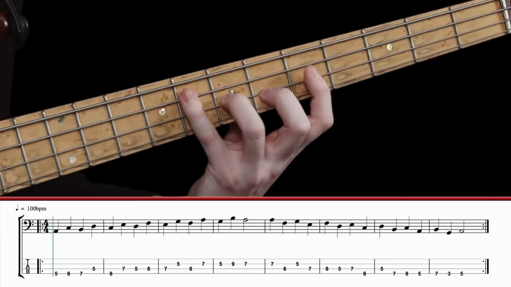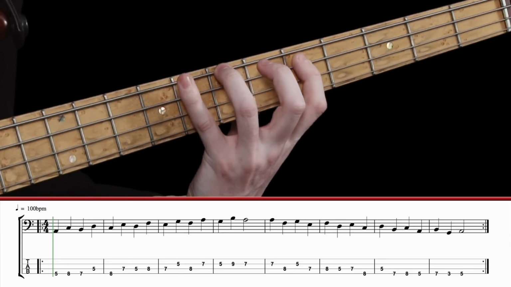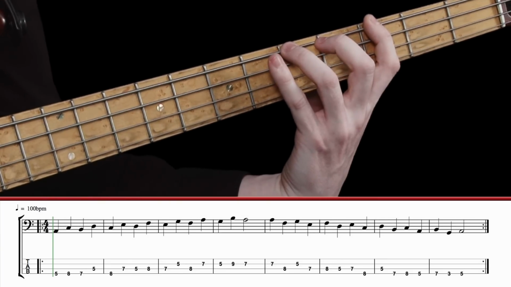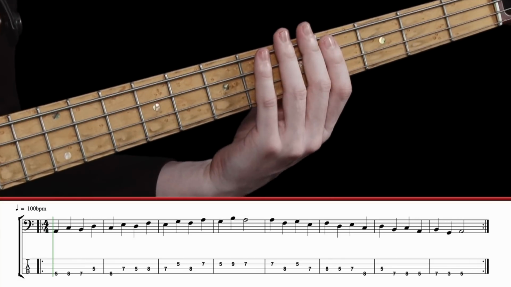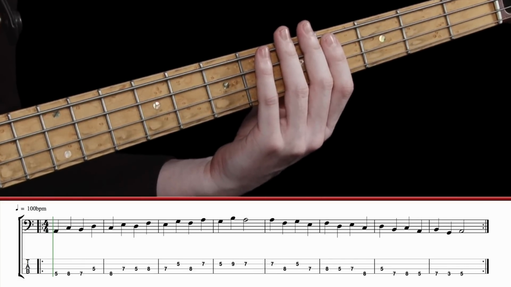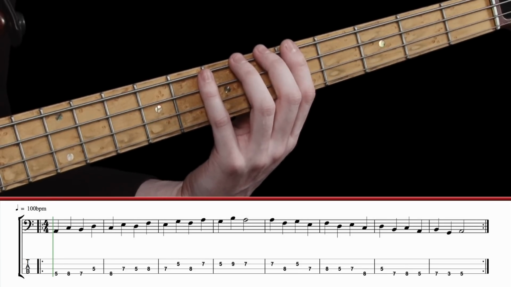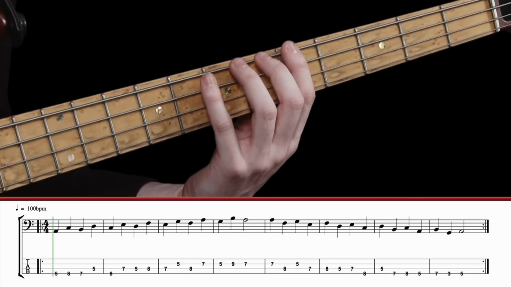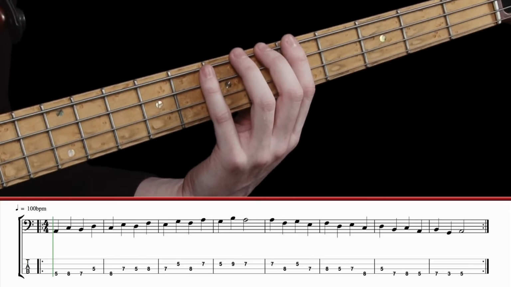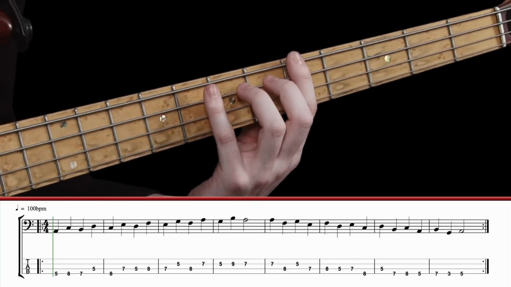If you need to, take some time to get this sequence under your fingers, and when you feel ready, we'll play it along with the metronome. So let's skip in thirds up and down the A Aeolian mode twice, and remember to use good technique as you play. Ready? After 4. 1, 2, 3, 4.